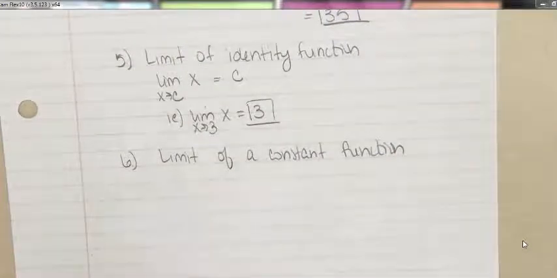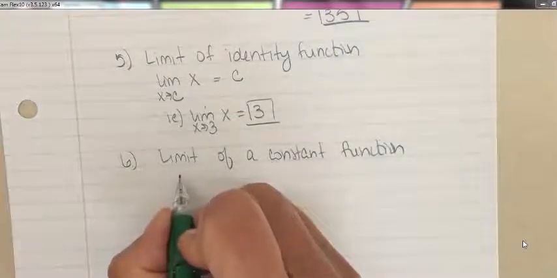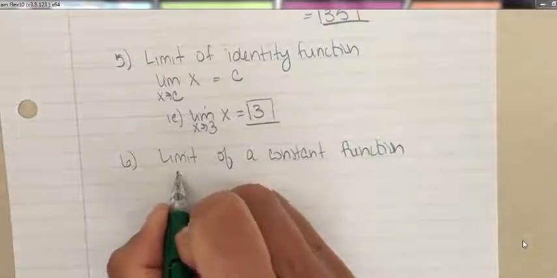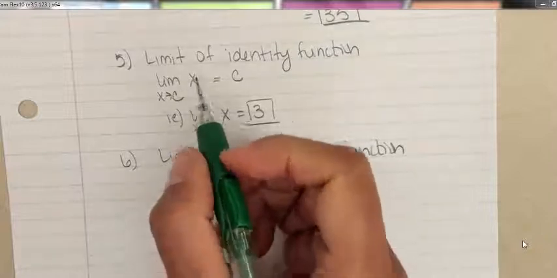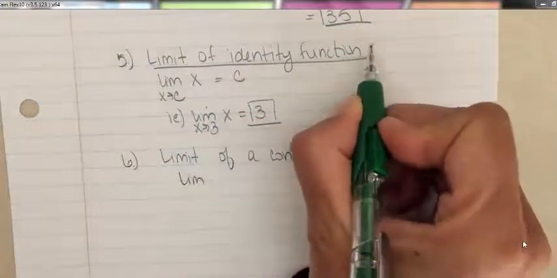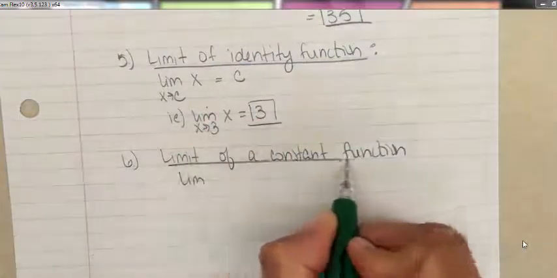Okay, so this is like a constant function, like y equals 5. Okay, so if I do the limit, oh, and I'm not underlining. Why didn't I underline here? Just to be consistent.